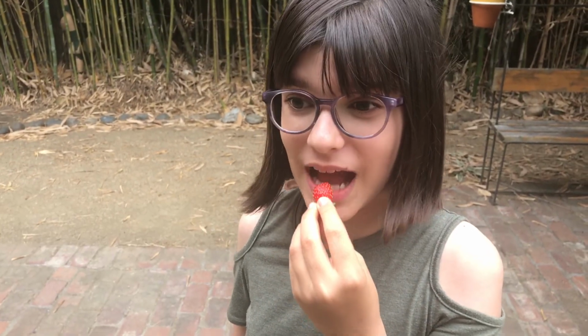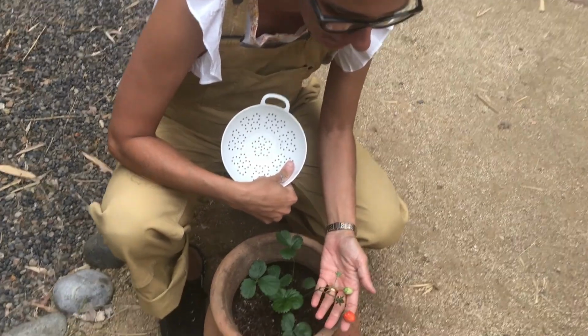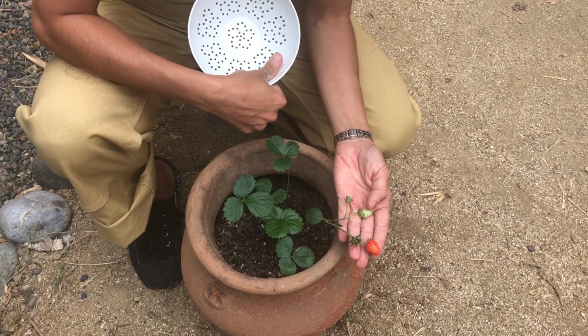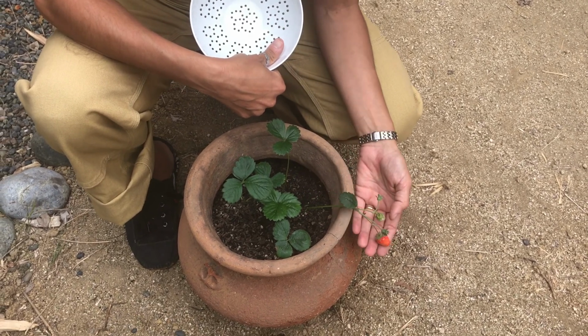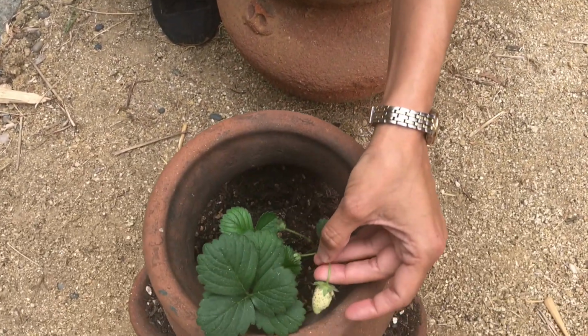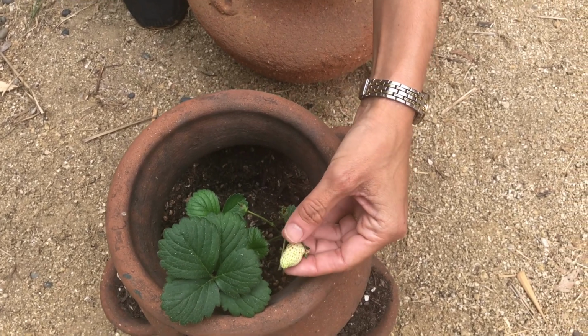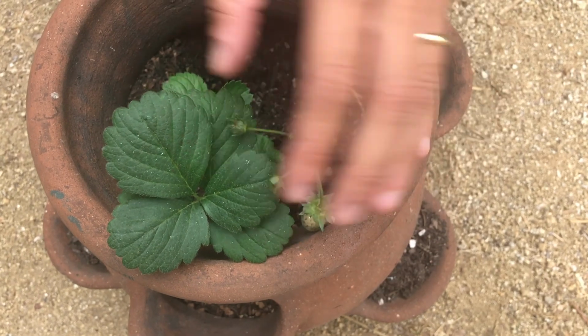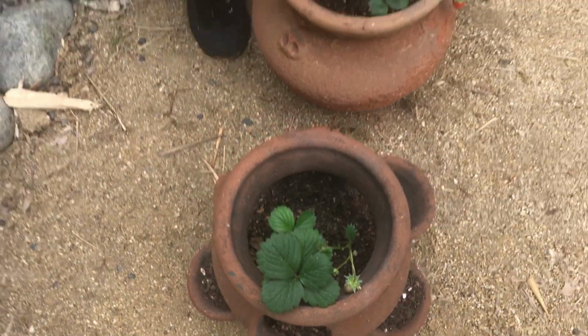It's really sweet. Is it good? Yeah. All right, as you can see, we've got another one here that is not quite ready, almost ready. It's getting red. And we've got another green one growing. And we also have another green one growing on this plant. You can start to see the seeds are getting red here. You see that? But these strawberry plants are looking nice and healthy.